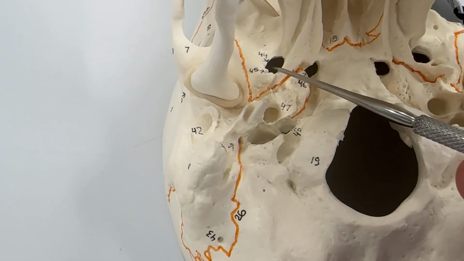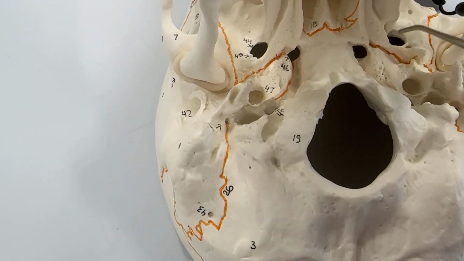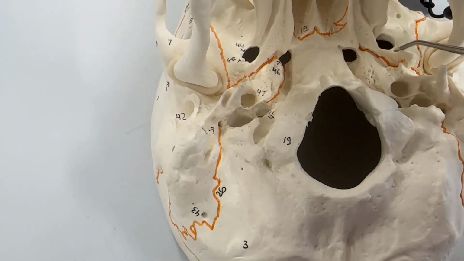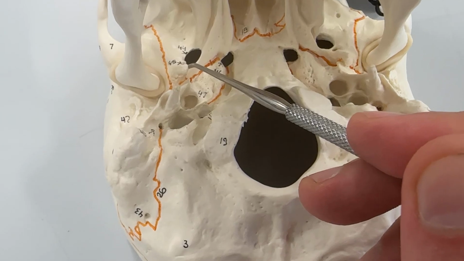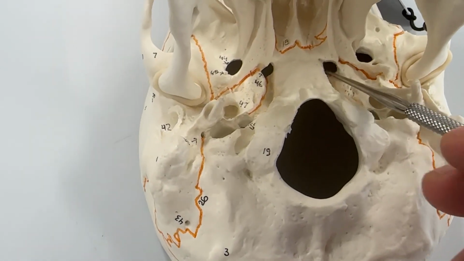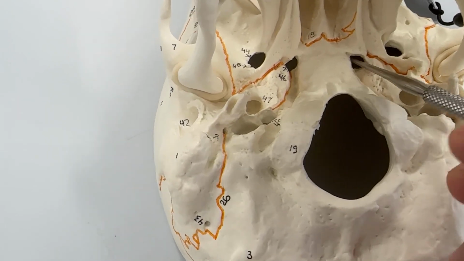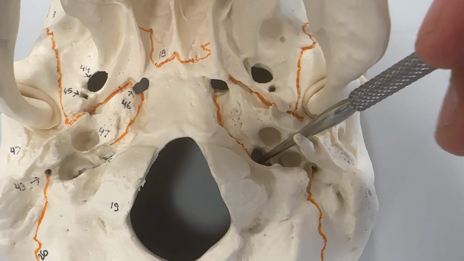And here we can see the foramen ovale, foramen spinosum, foramen lacerum, and the jugular foramen.